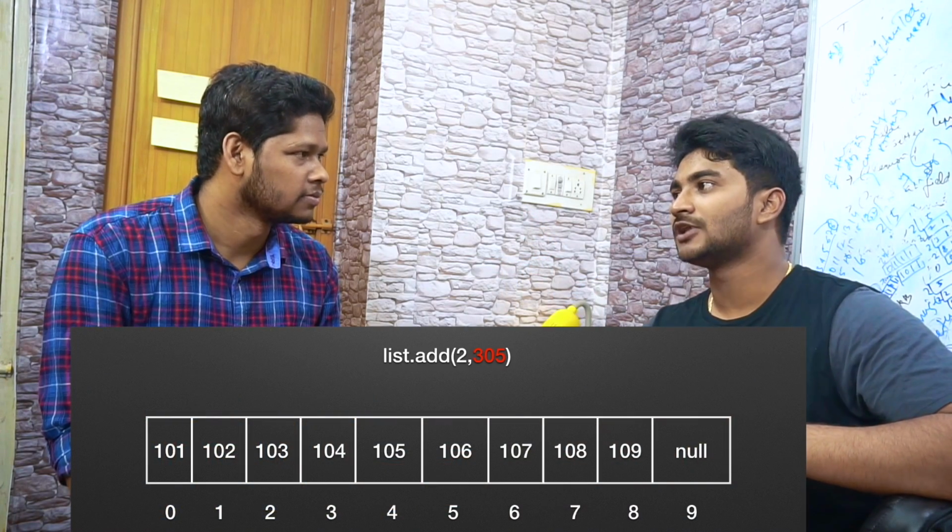If my frequent operation is adding something into the last index, there will be no shift operation, so it will be faster. For the first index, there is also a shifting operation. But if you are adding something into the middle, at that time you'll have the problem.